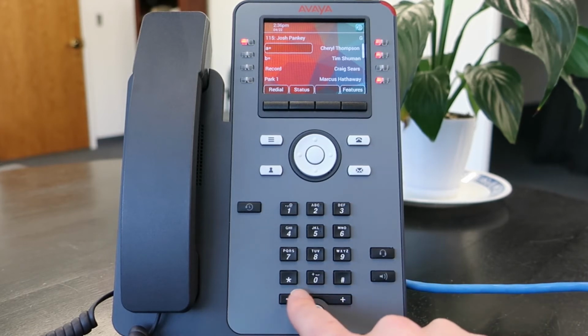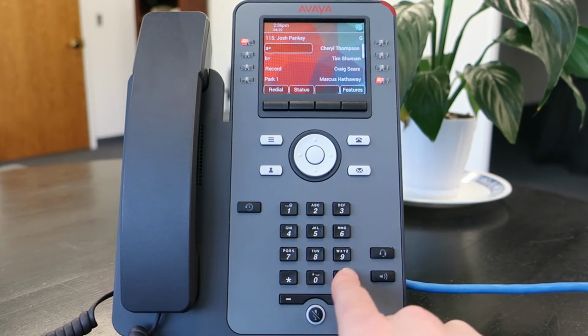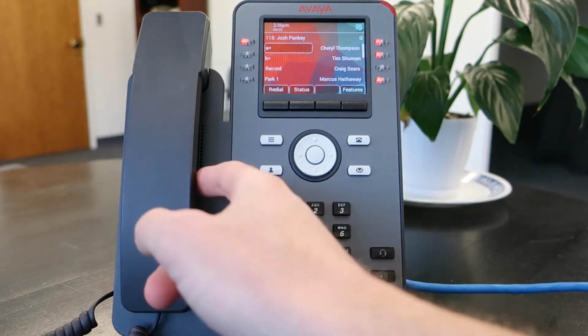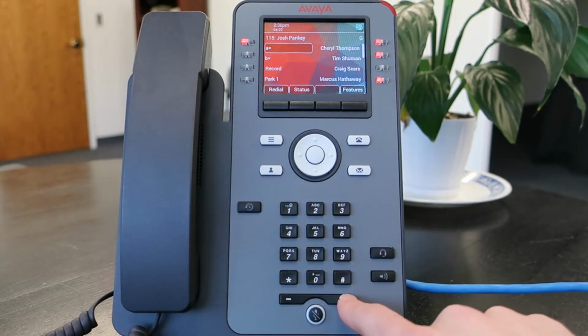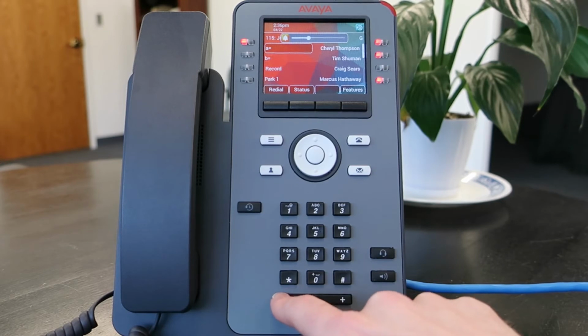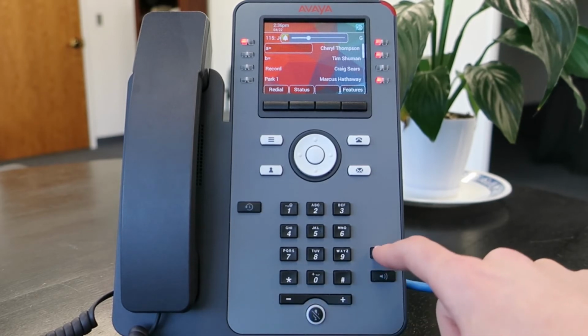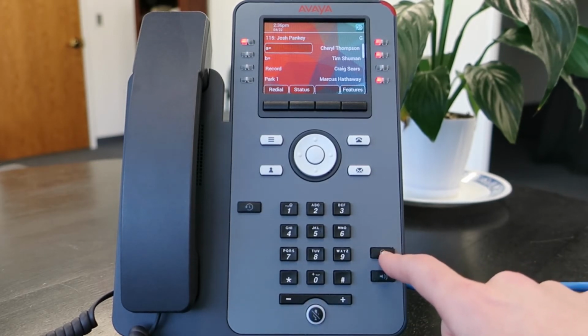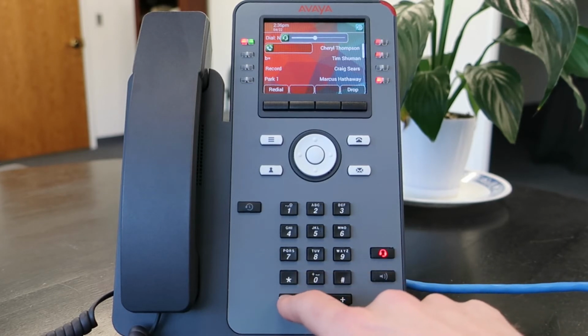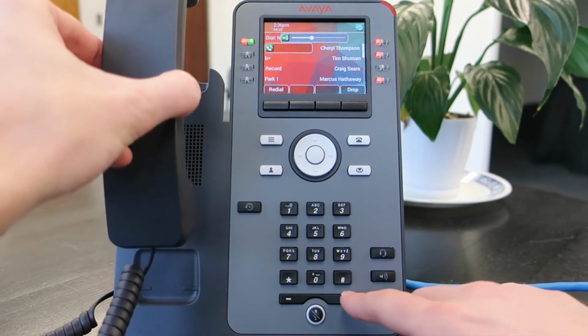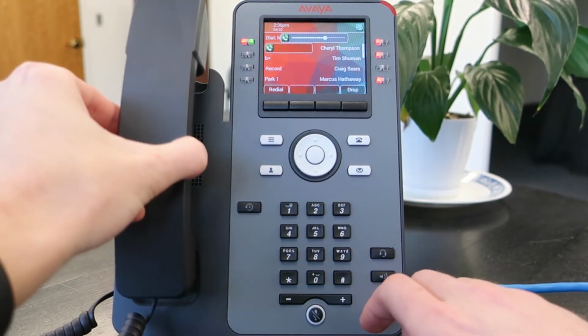Down below the dial pad, we have a plus and minus bar. This is your audio volume control for all features: headset, speakerphone, ringer, and with the handset lifted. To change my ringer volume, I can simply use the up and down arrow. This will again also change the audio level for my headset, speakerphone, or with the handset lifted, my handset volume.